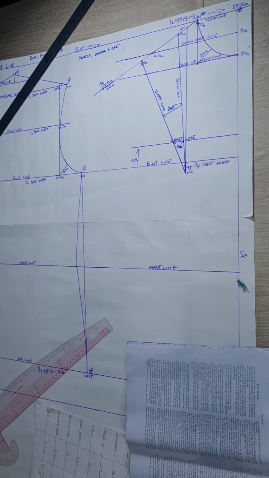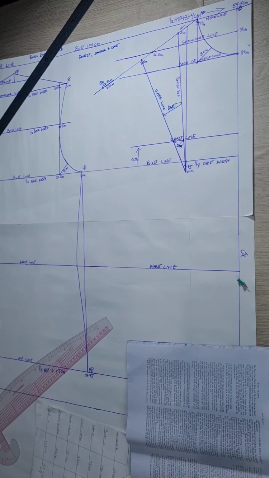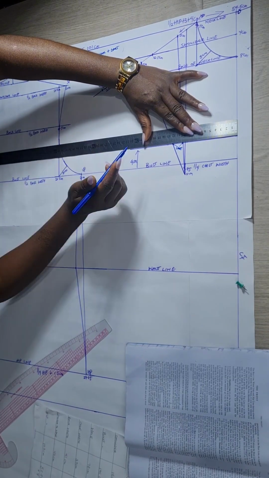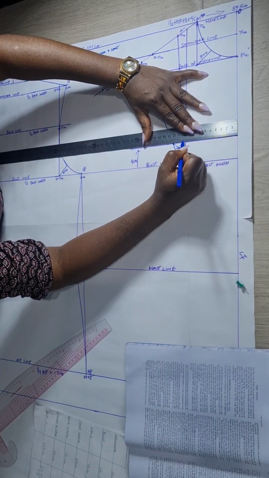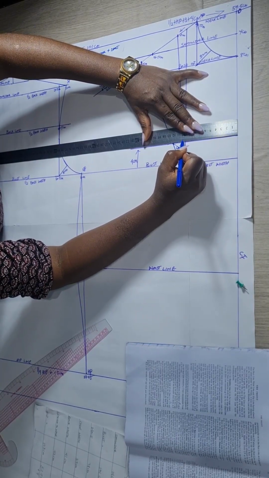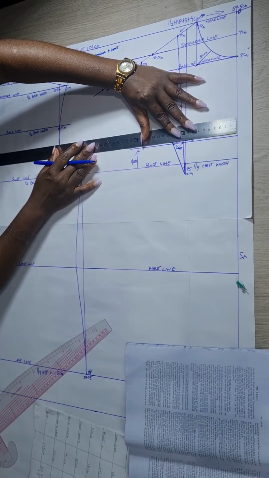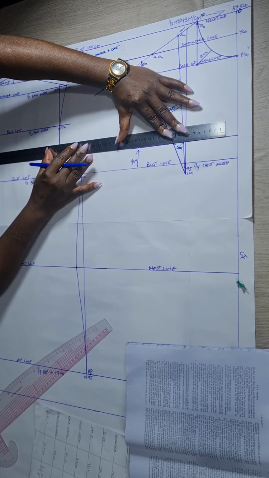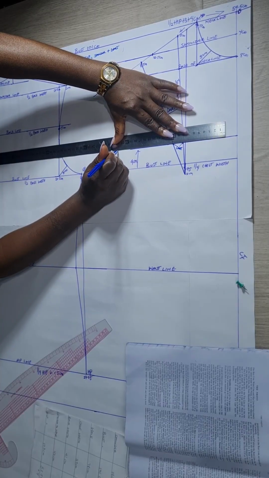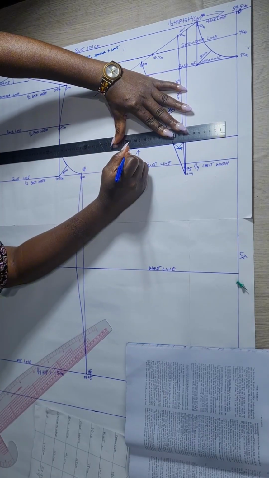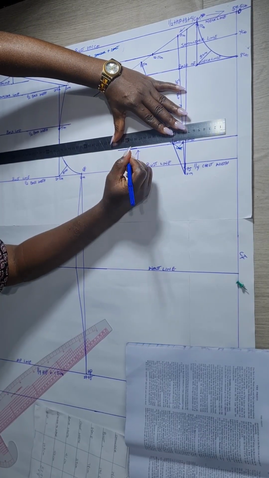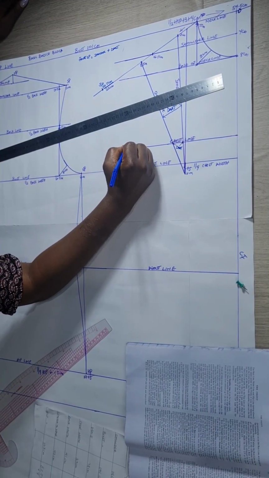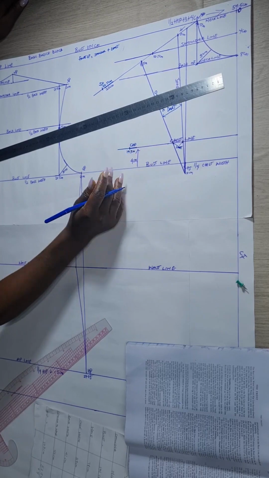Now, my chest width is 39. 39 divided by 2 is 19.5. Okay, measure from the CF to the inner line, and continue from the outer line till I get my 19.5. This is my 19.5 centimeters, CHP.